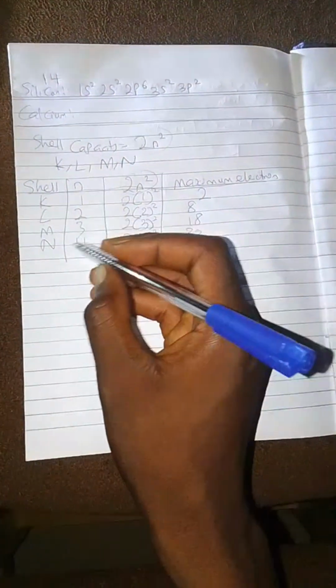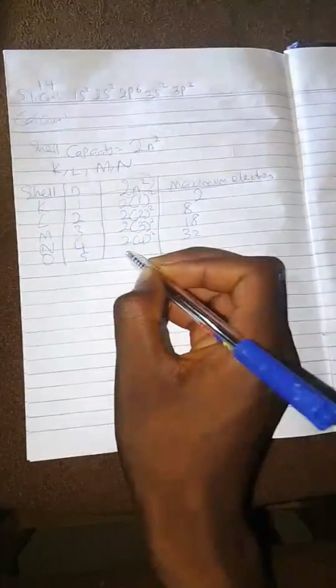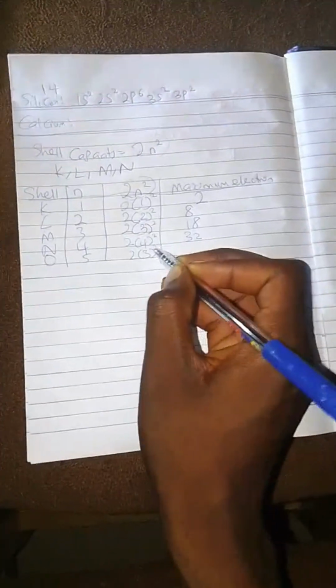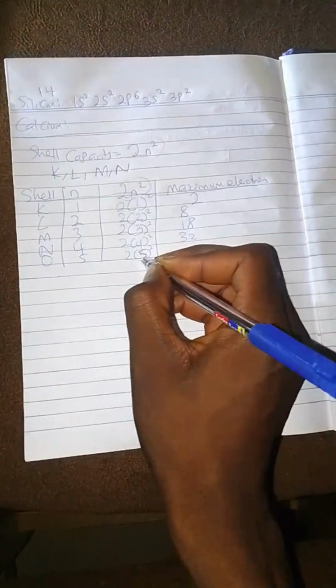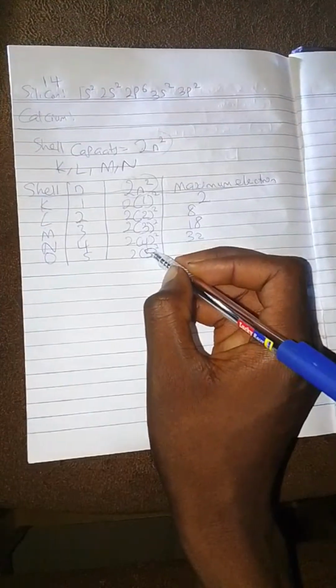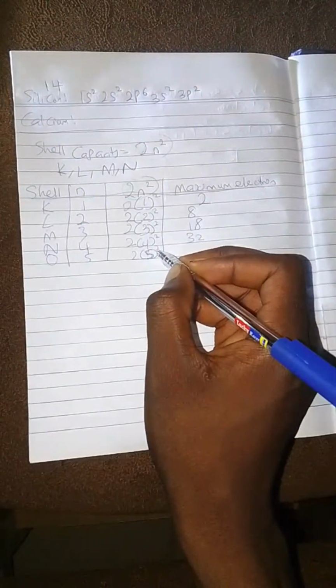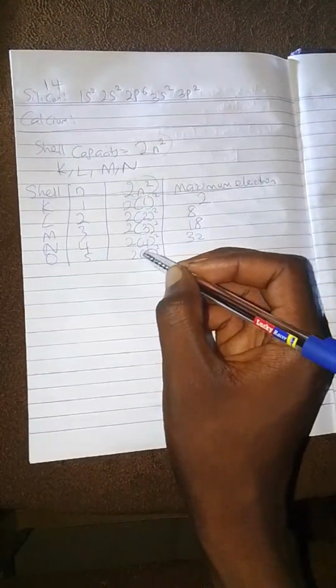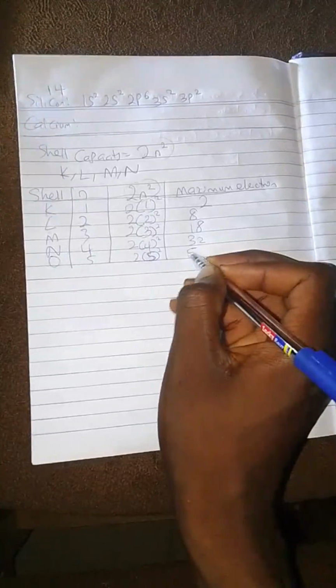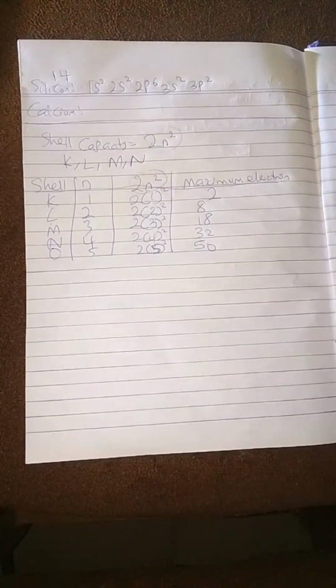Assuming we want to solve for O, n would be 5. It will now be 2 into bracket 5 squared. 5 multiplied by 5 is 25. 25 multiplied by 2 is 50. So I hope we understand the concept now, how to solve for each shell.